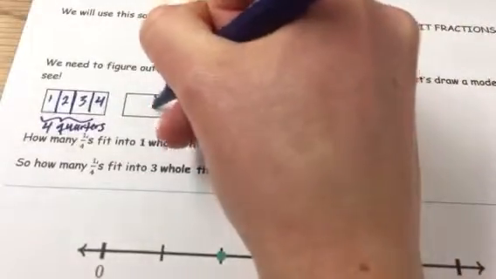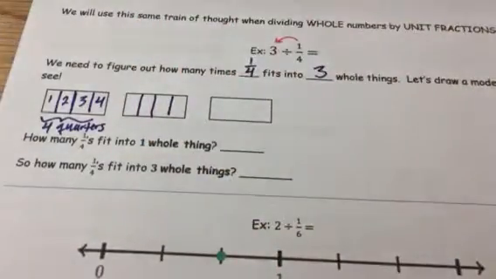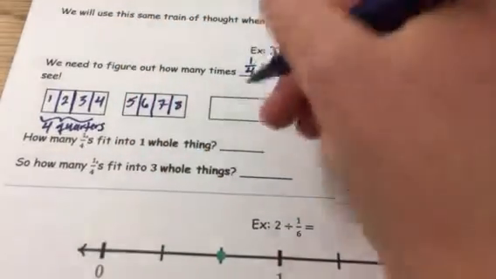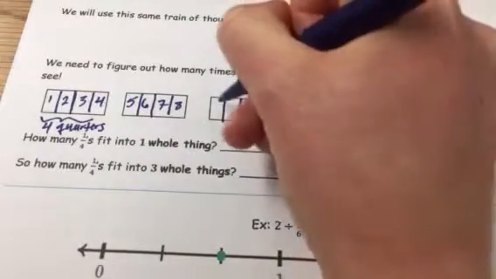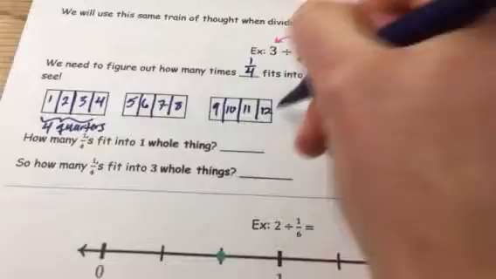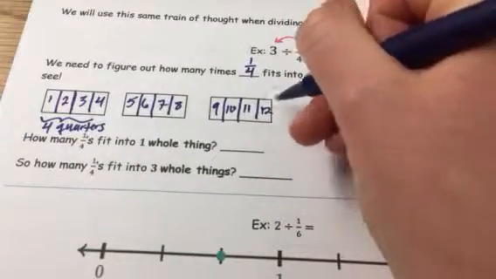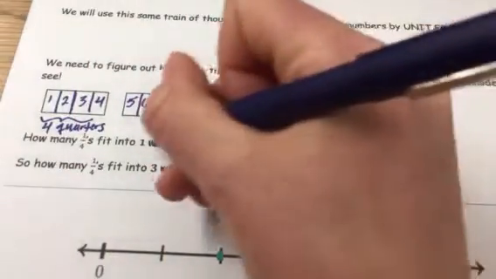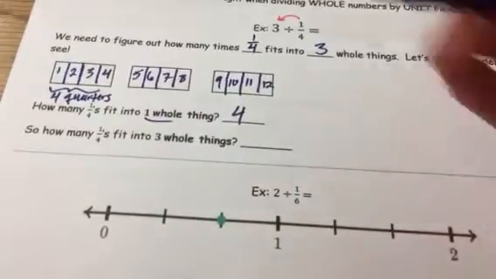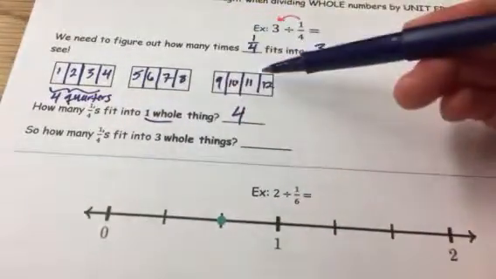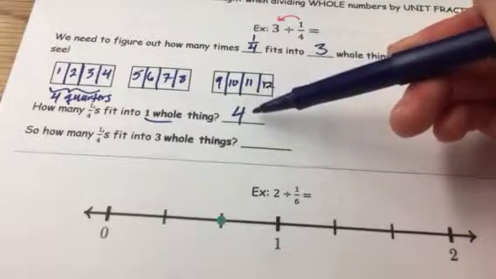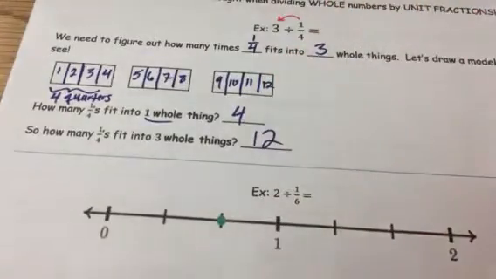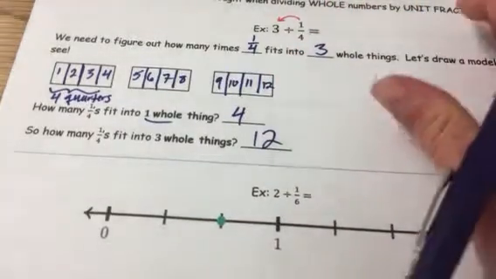And then we look at our second whole thing. 4 more quarters fit into that. So now we're looking at 5, 6, 7, 8 total quarters. And now when we look at 3 whole things, we have 9, 10, 11, 12. We have 4 more, which gives us a grand total of 12 quarters. So we can actually just use our knowledge that 4 quarters fits into one whole thing. Because instead of looking at one whole thing, we're looking at 3 whole things, we can go ahead and multiply that number by 3. I'm going to triple that because I don't have just one whole thing, I have 3 whole things. So it turns out that we have 12 quarters that fit into 3.